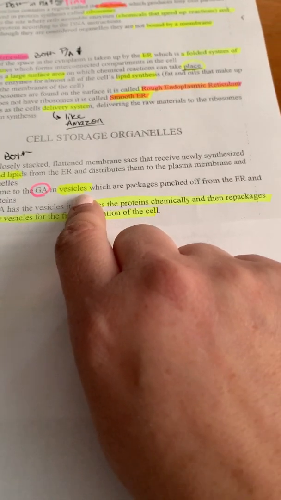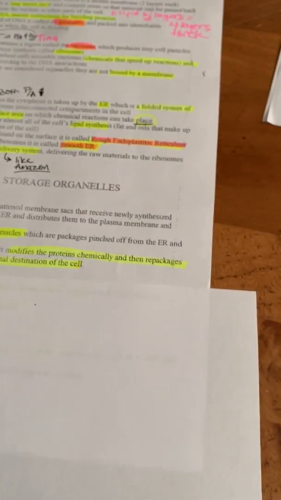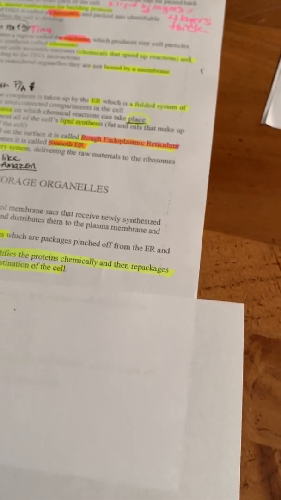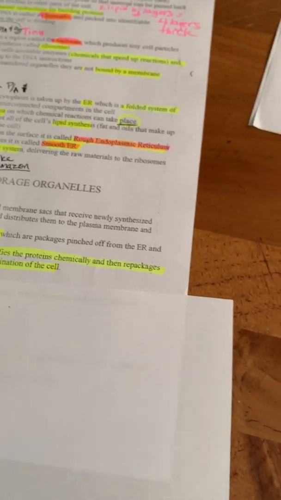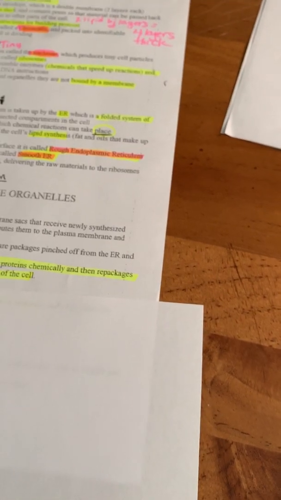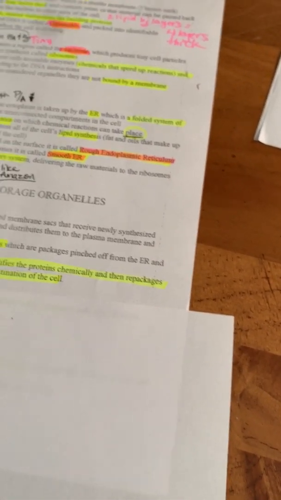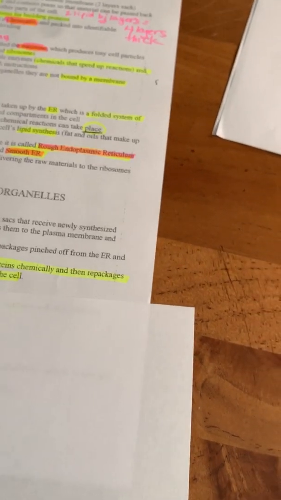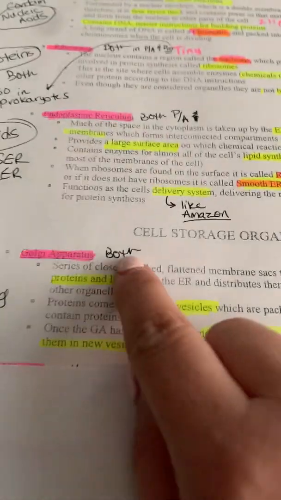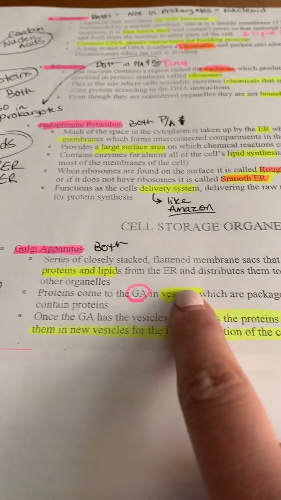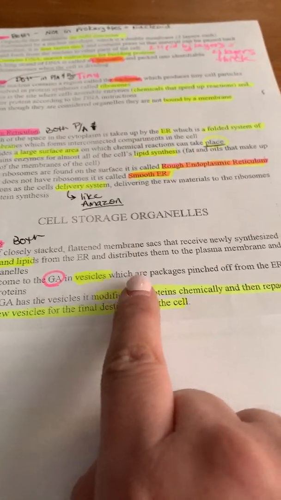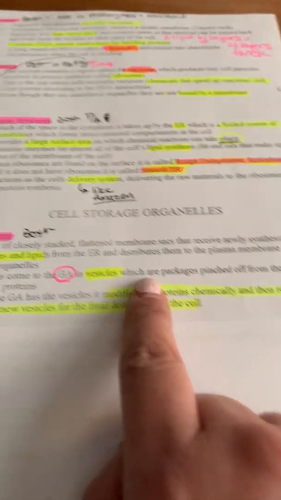Proteins come to, and we can abbreviate this one as well, as the GA in a vesicle. That's a vocab word. I forgot to highlight it in pink. Let me do that now. All right, just know that the vesicle is a vocabulary word. Be aware of that. Vesicles are just pinches off of the ER.